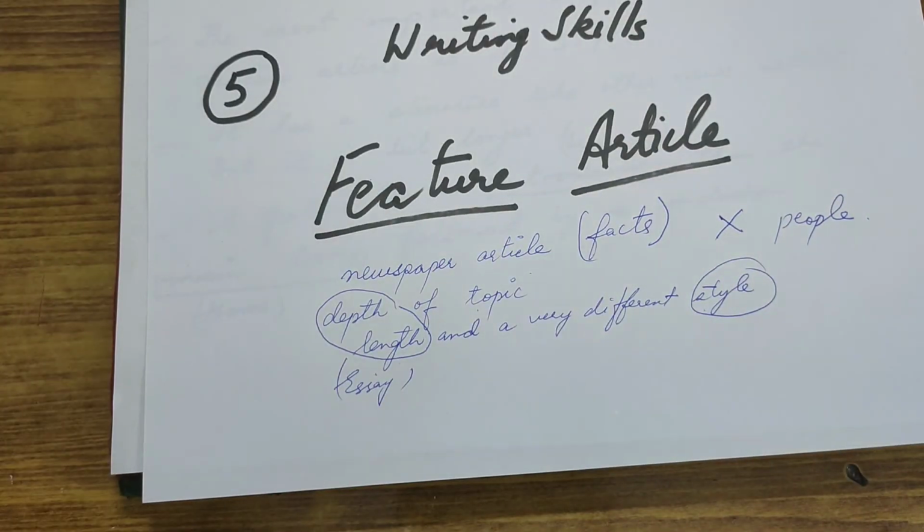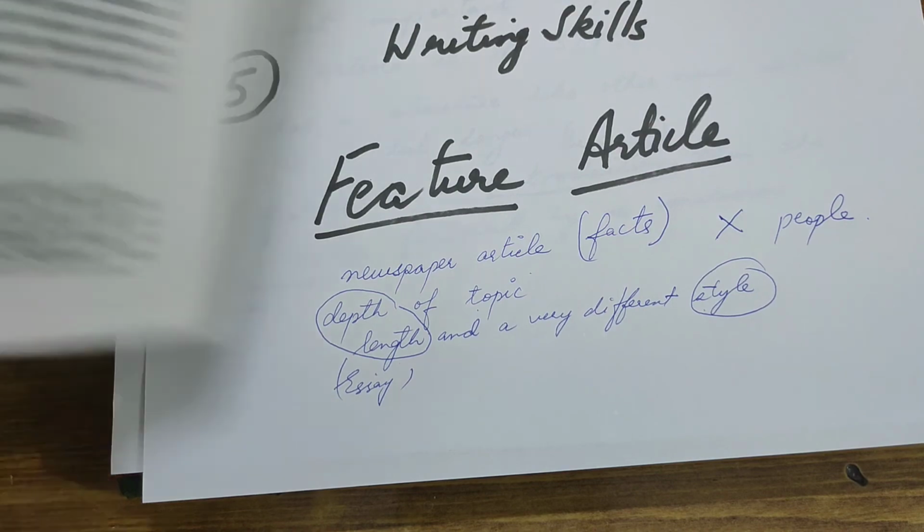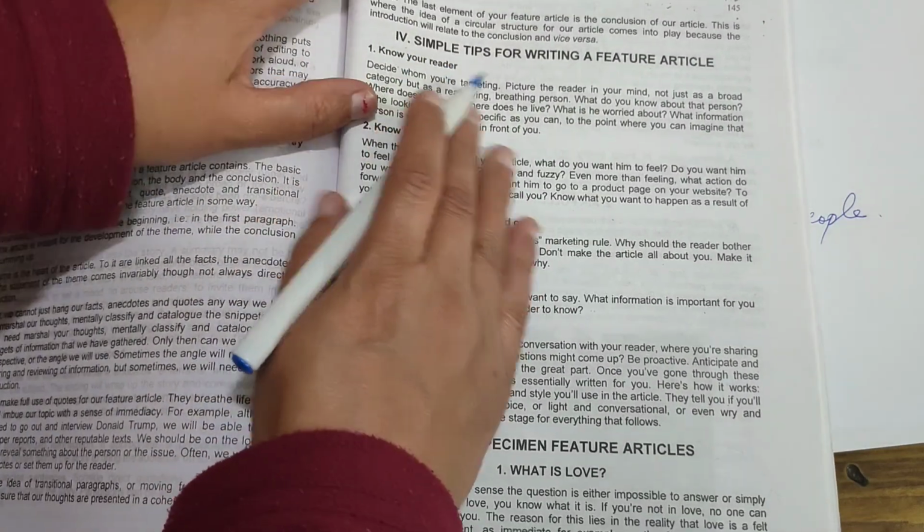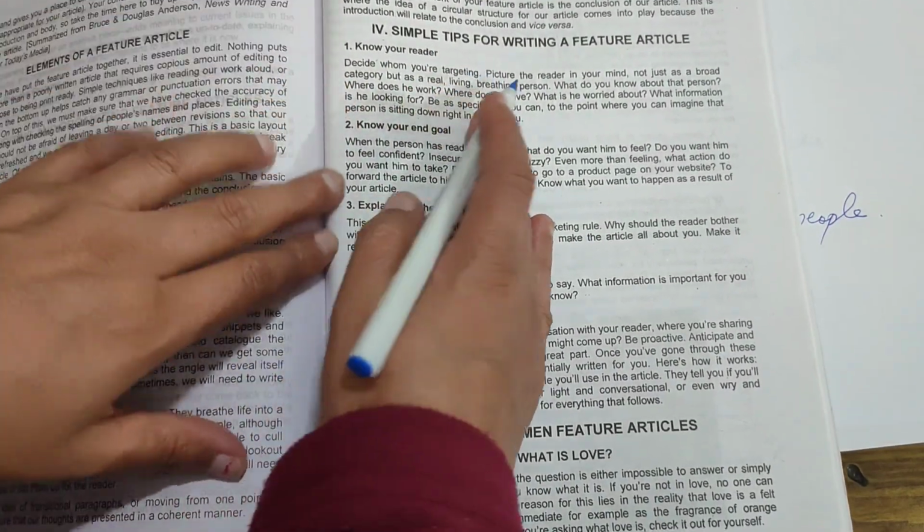Now next and the most important thing are the simple tips. Simple tips for writing a feature article.